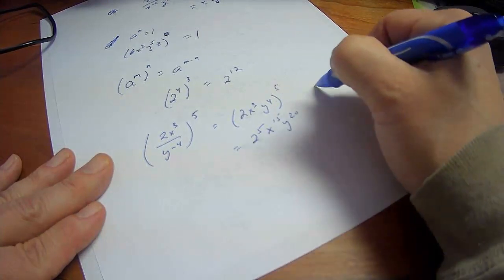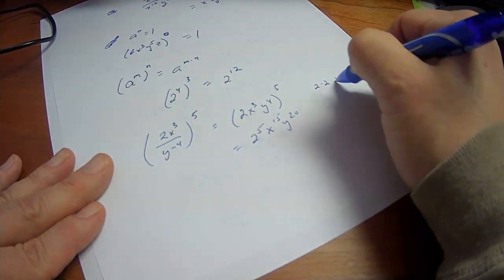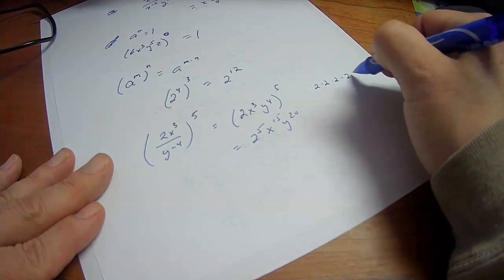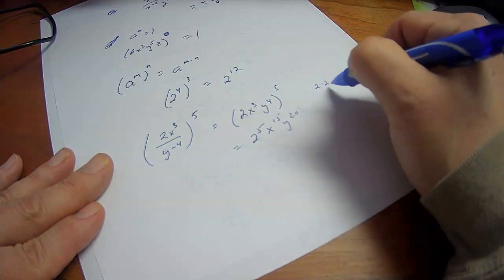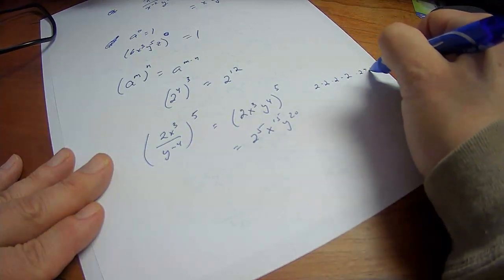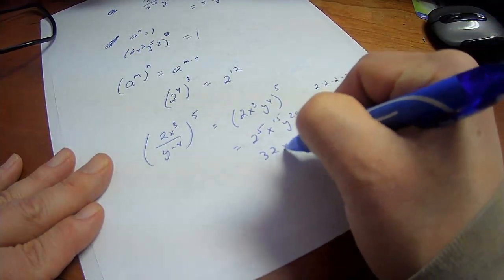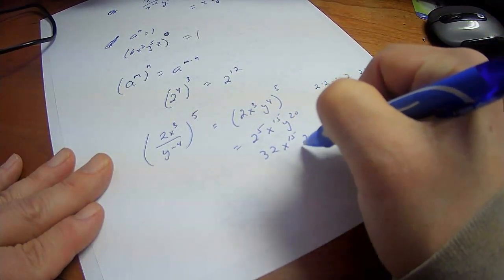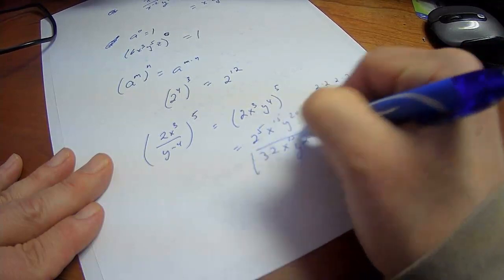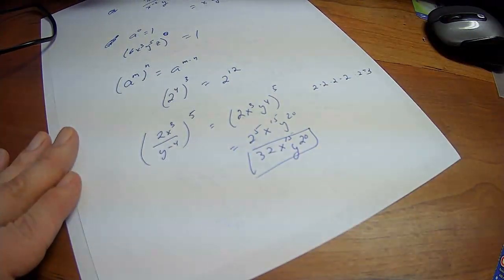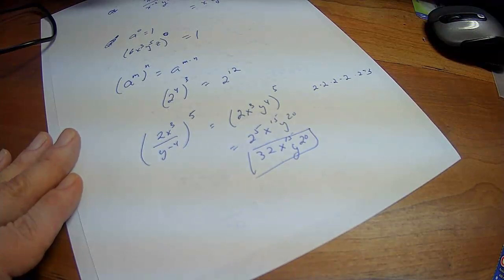2 to the 5th is what? We got 2 times 2 is 4, times 2 is 8, times 2 is 16, times 2 is 32. So 32, x to the 15, y to the 20th. That'd be your answer there. So you'll have a chance to try a bunch of these when you do your homework.